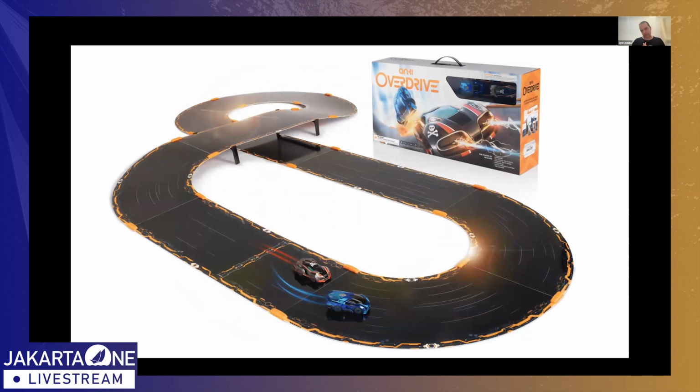This is kind of a toy. It's from Anki Overdrive. Unfortunately, this was discontinued, I guess, in 2020, 3 years ago, maybe. For those who have this toy, you can still find it online. It's Bluetooth: you connect with your mobile or a tablet, and you control the car.